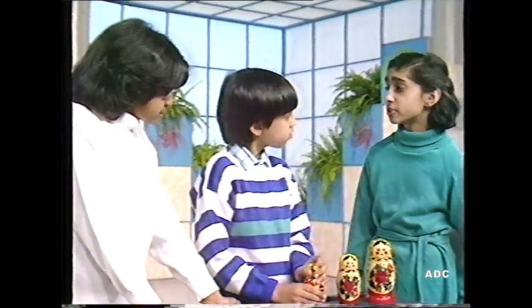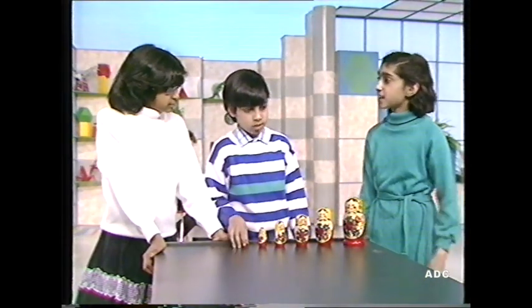What's all this got to do with computers? It helps to explain recursive procedures. Oh, yes. This is the house that Jack built. And this is the malt that lay in the house that Jack built. This is the rat that ate the malt that lay in the house that Jack built.